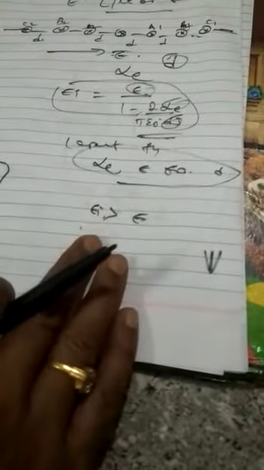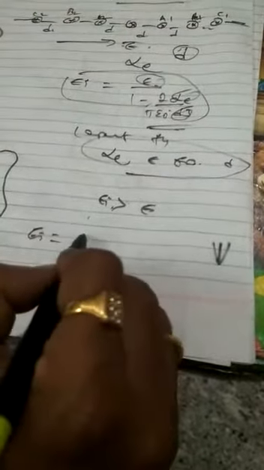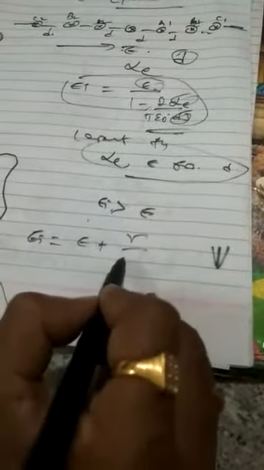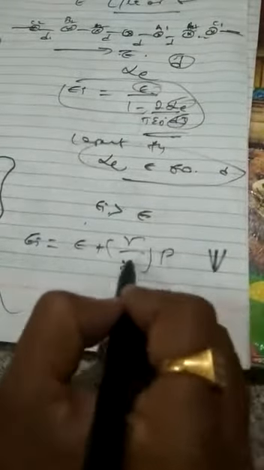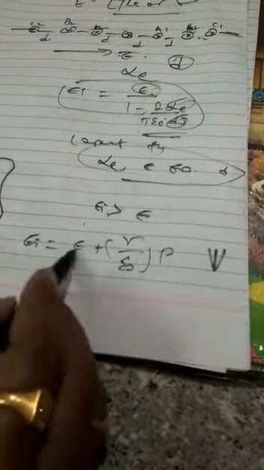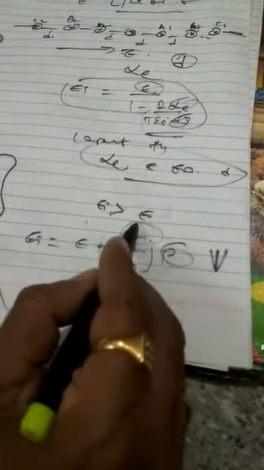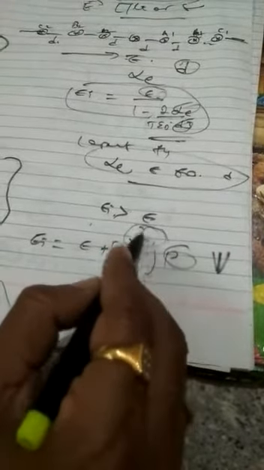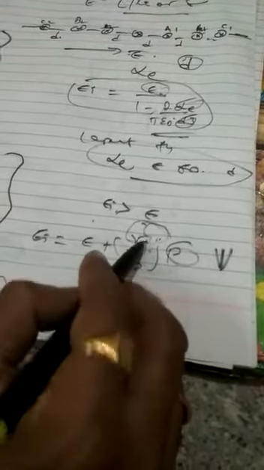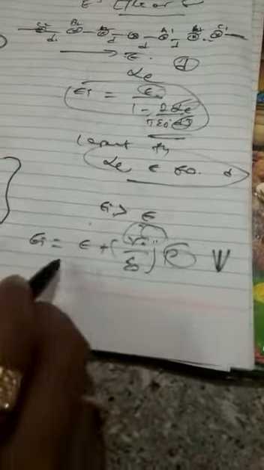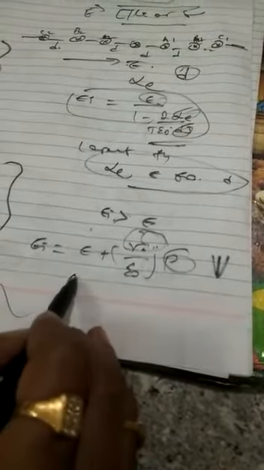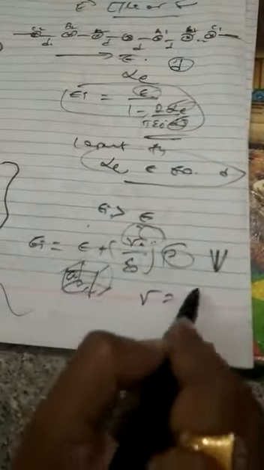But for a three-dimensional array of atoms, the general equation of the internal field becomes E plus gamma P by epsilon naught, where P is the polarization and gamma is the proportionality constant, called the internal field constant. In three dimensions it is a cubic lattice, therefore gamma can be written as 1 by 3.